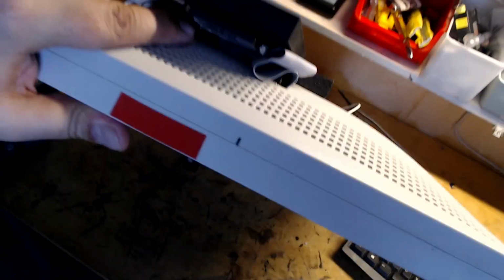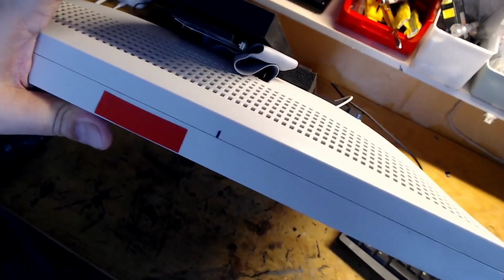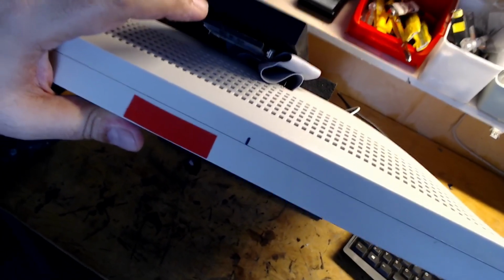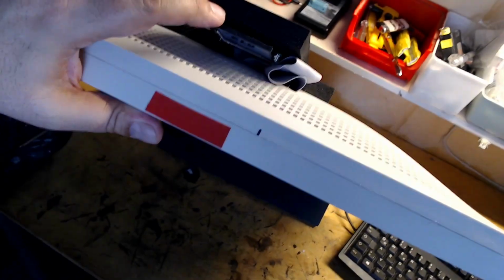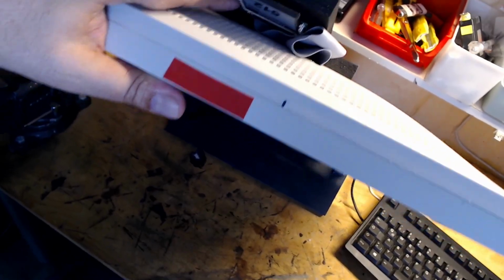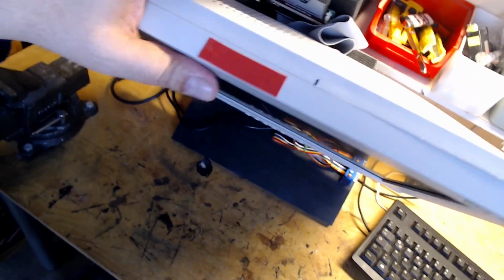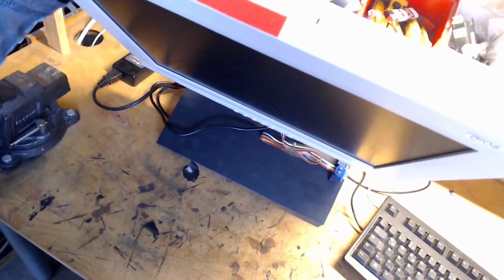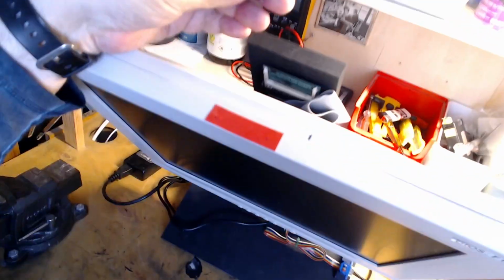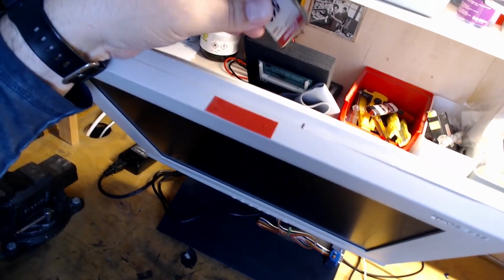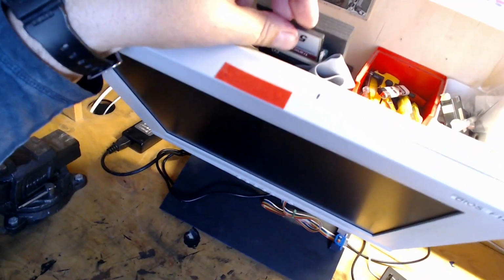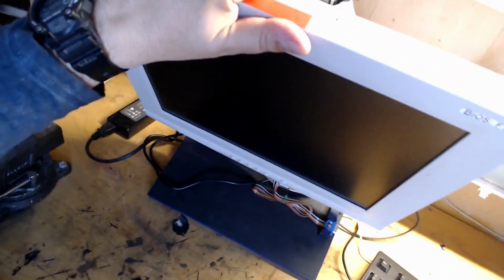I sawed a slit in the backplane to route the cable of this external compact flash adapter through, so that I'm able to take out this card with the Oberon system and the DOS partition and put it into some other host system. This is the whole trick.